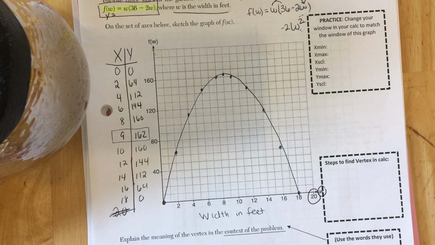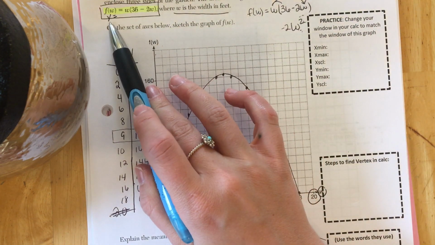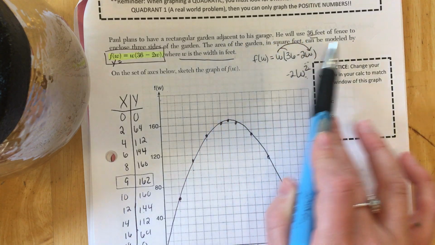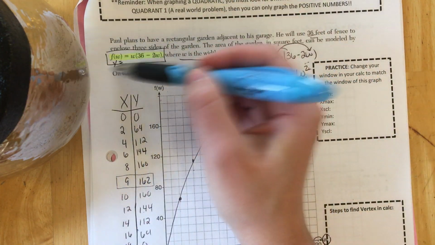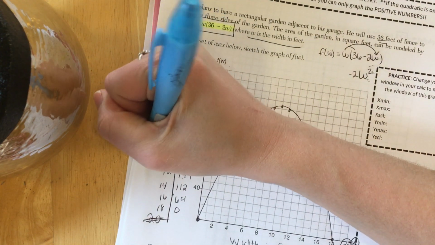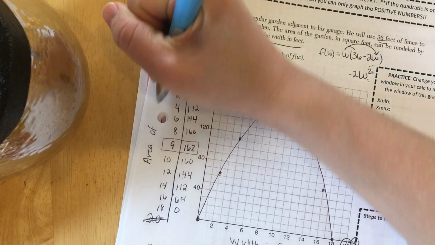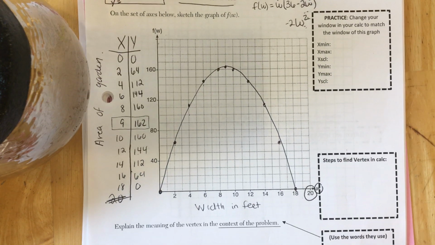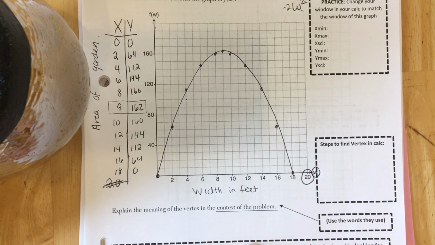And did they say what this is? They didn't say what F of W is, did they? No, but they did tell me here that the area of the garden can be modeled by this. So this is the area of the garden. So I know I wrote in here, but you can label here, area of garden. Okay, that will be helpful when we answer this question below.